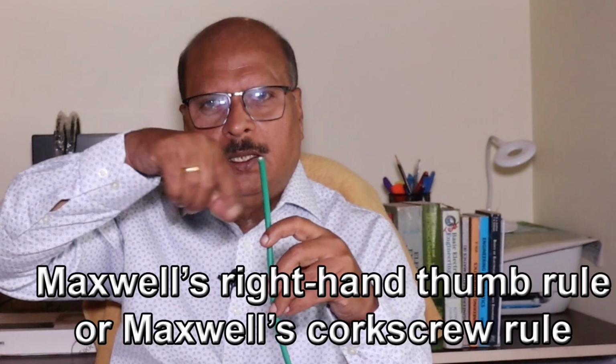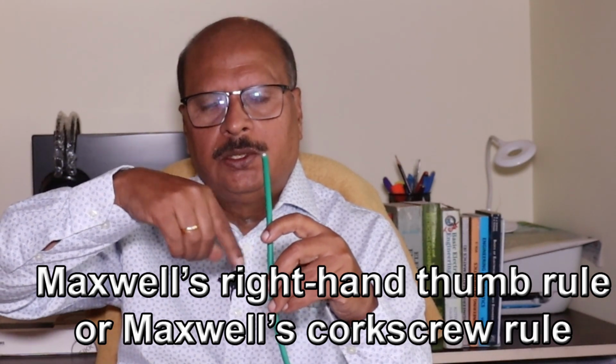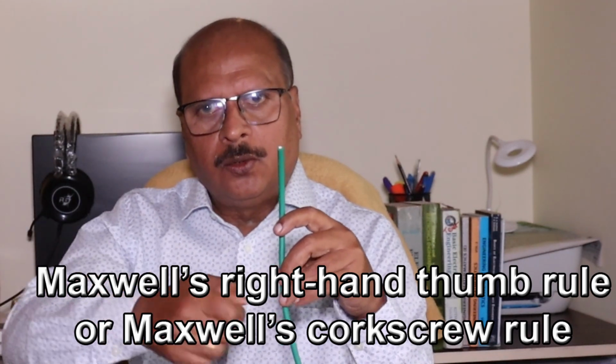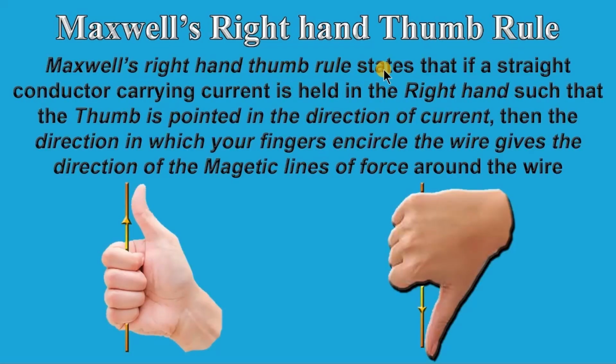is anti-clockwise direction. To find the direction of that field, we have to use Maxwell's right-hand thumb rule or Cork screw rule. Maxwell's right-hand thumb rule. Maxwell's right-hand thumb rule states that if a straight conductor carrying current is held in the right hand such that the thumb is pointed in the direction of the current, then the direction in which your fingers encircle the wire is the direction of the magnetic lines of force around the wire.